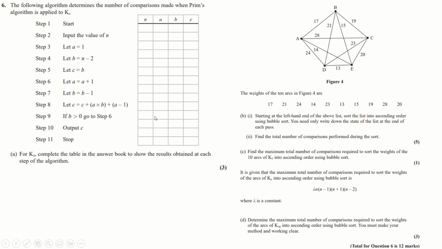Question number 6 is a really weird question on algorithms. Firstly, they just want you to do an algorithm, which I don't think I've seen actually before. So you input the value of n. N is 5, so we input n is 5. Let A be 1, let B be 5 minus 2, let C be B, and then let A be A plus 1. This just feels gross to read, doesn't it? This is the price you pay when you do decision. You have to read absolute garbage like that.